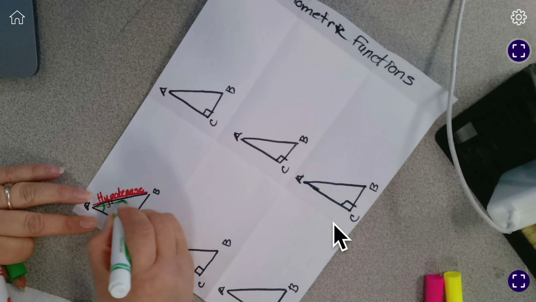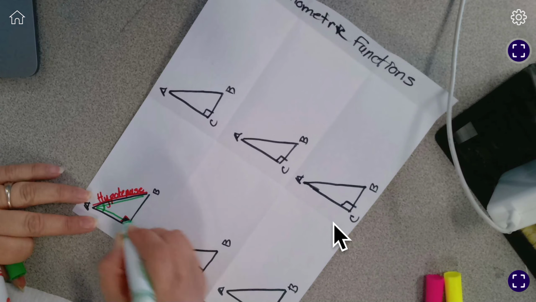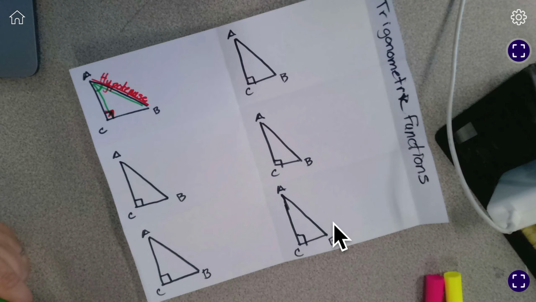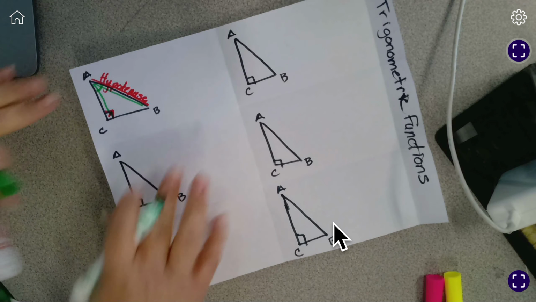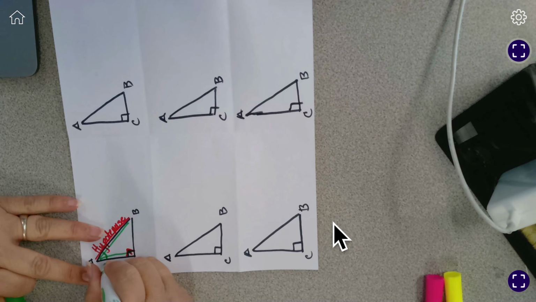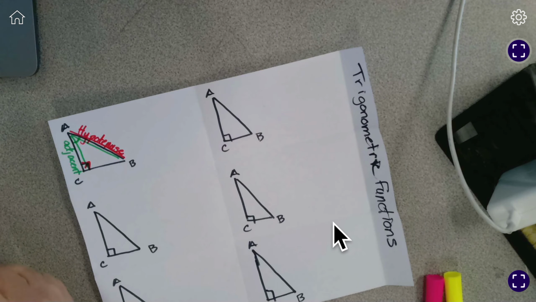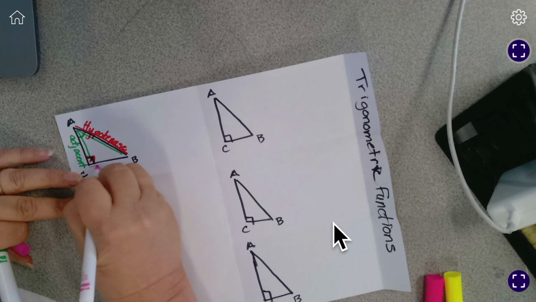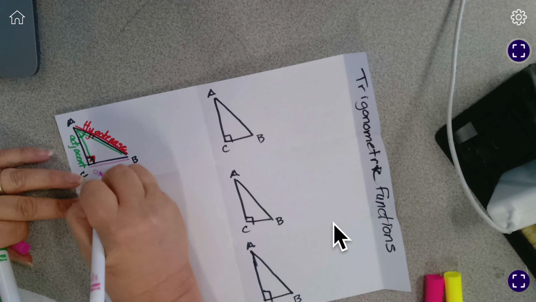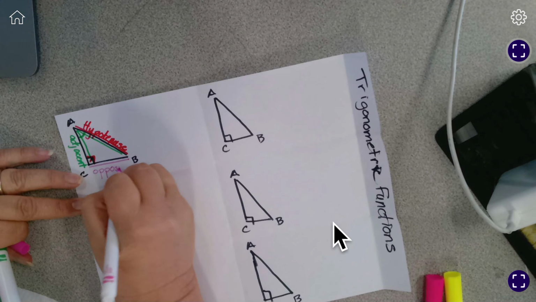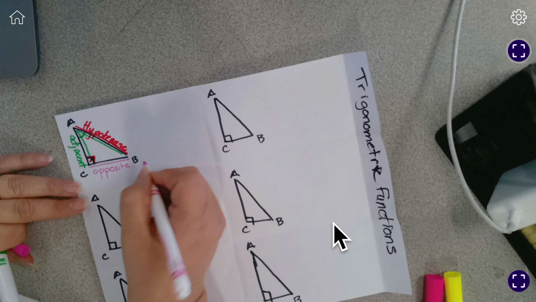And I'm going to look, this is angle A, one ray and the other ray, just to distinguish. Then this side is adjacent, and this side is opposite of angle A.